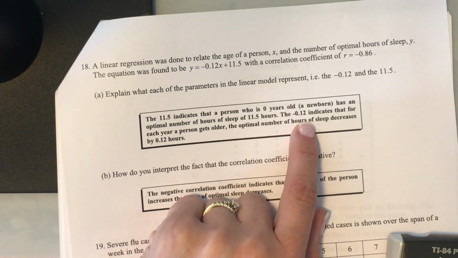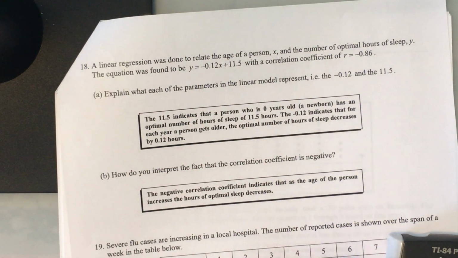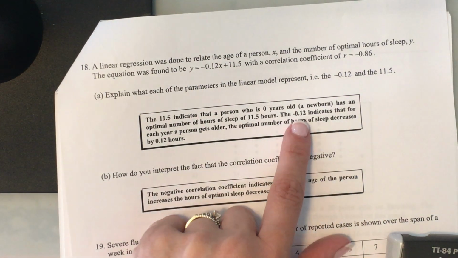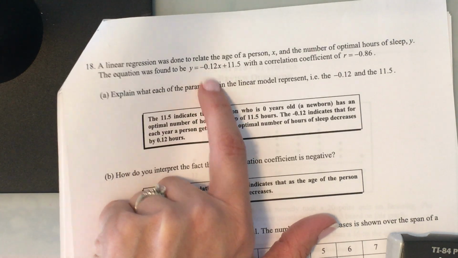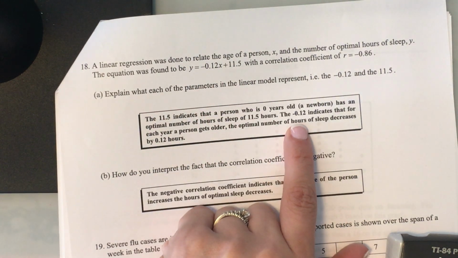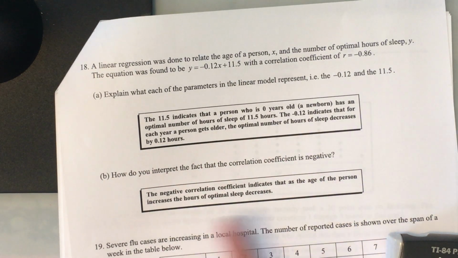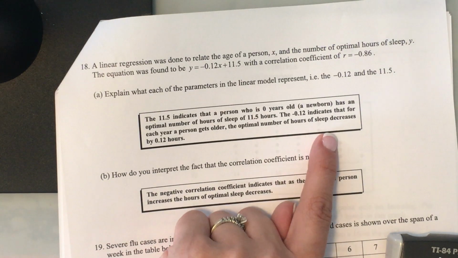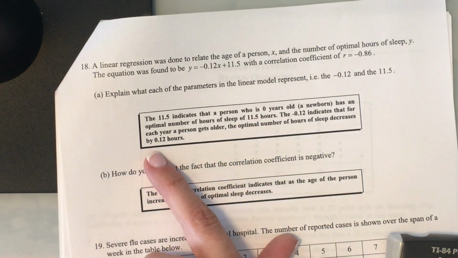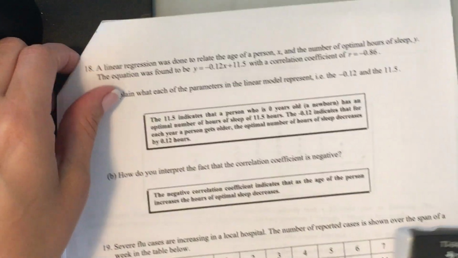The negative 0.12, we have to figure out what that means as well. You're not going to see that on here, but that's how much it's decreasing by. And that's over a positive 1, remember? If we want to write that as a fraction. So the negative 0.12 indicates that for each year a person gets older, again, 1 year older, the optimal number of hours of sleep goes down by 0.12. So make sure you're able to talk about both of those.